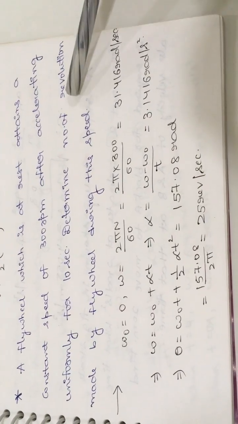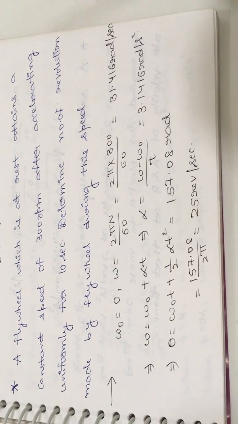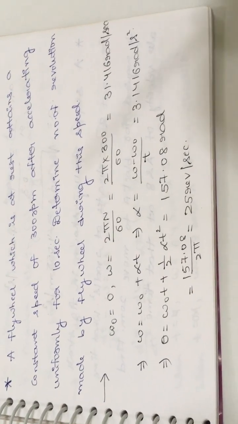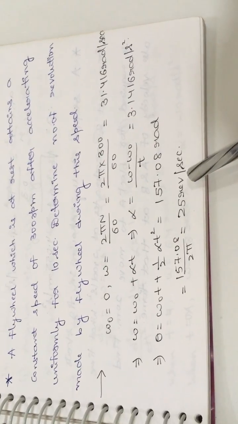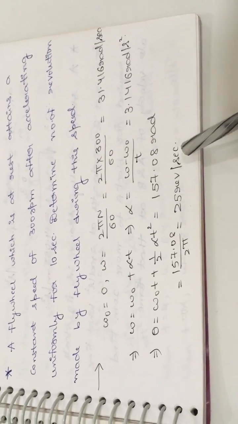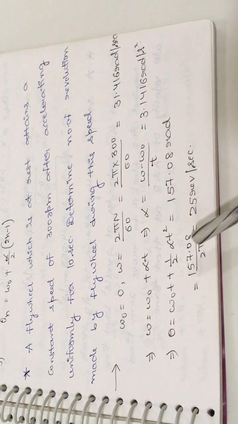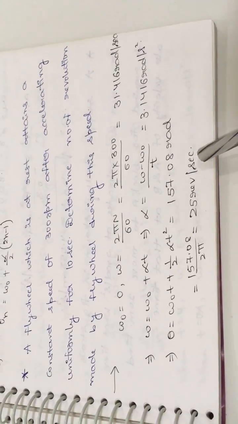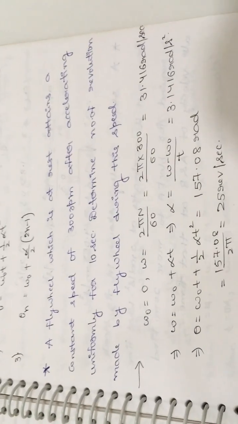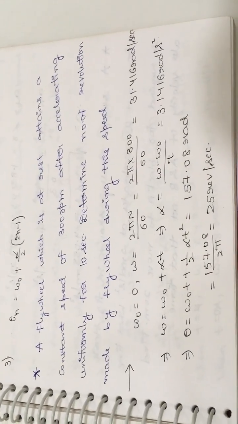But they are asking to calculate the number of revolutions. That is nothing but according to the time. So if you divide this radians by 2 pi, you will get the value in terms of revolutions per second. So you got the number of revolutions as 25 revolutions per second. So this is the problem. This is the calculation part.